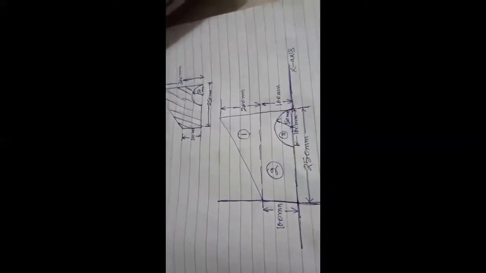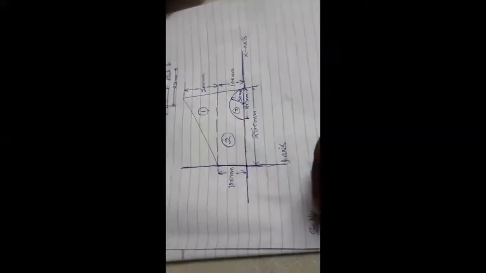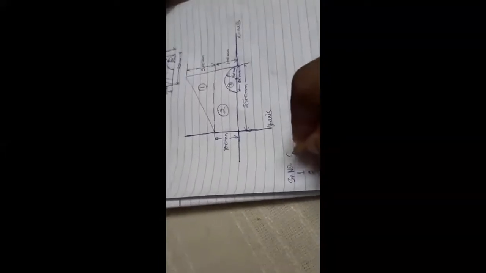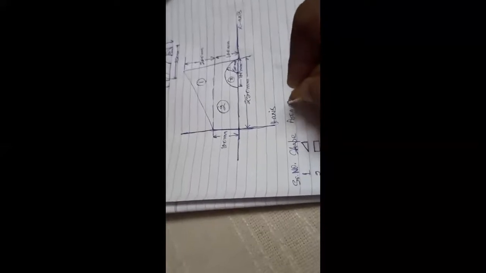Now start the problem with serial number 1. So first part, second part, third part. Shape: first is a right angle triangle, second is a rectangle, and third one is a semicircle.